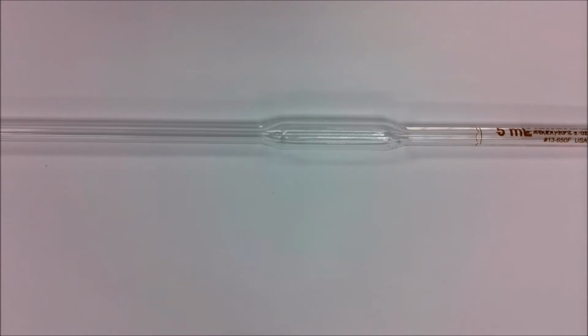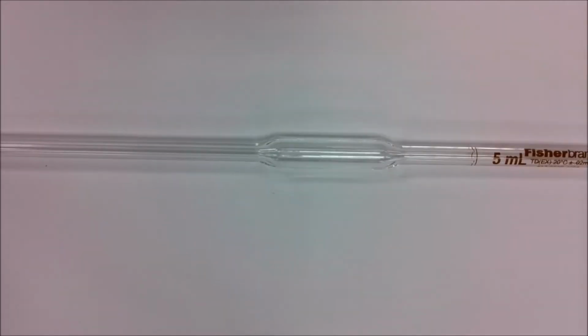To determine the density of a liquid, we are going to use a pipette to measure out a known quantity of liquid and then measure its mass. So let's take a look at the pipettes we're going to use.